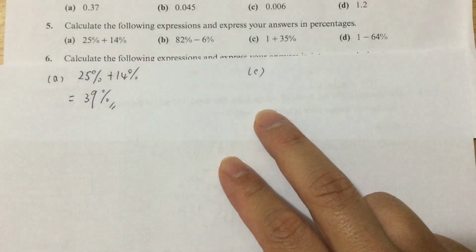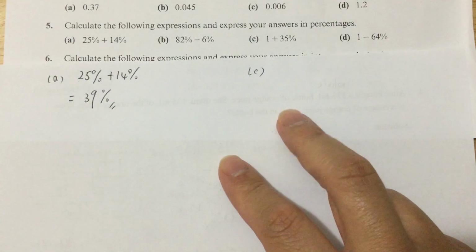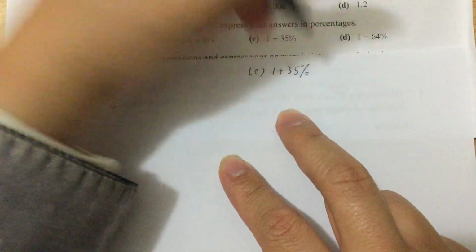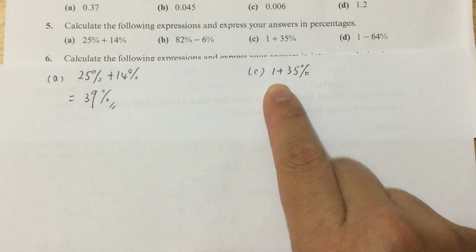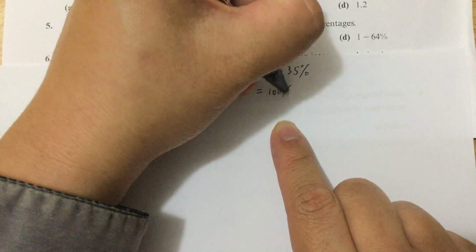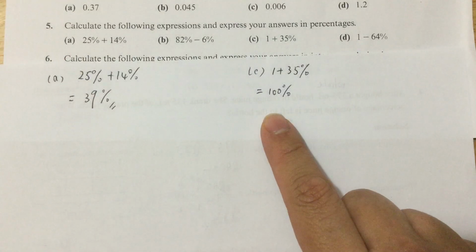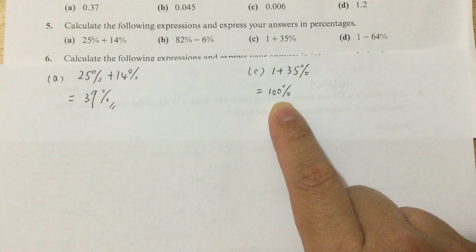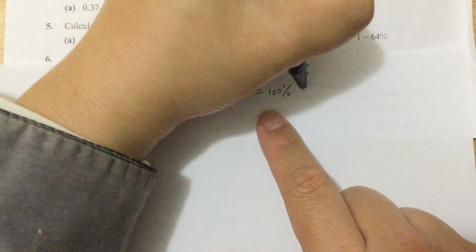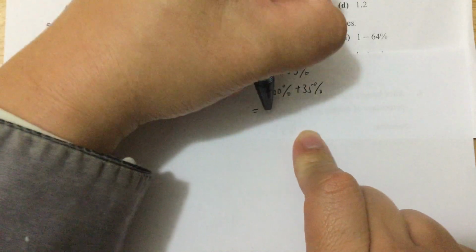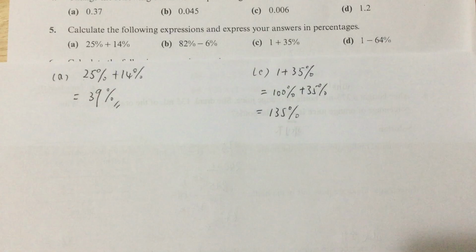Okay, for part C, what we can do is 1 plus 35% this time. Because 1 does not have a percent, we change it to 100%. Because I told you in the beginning of this video that 1 is equal to 100%. If you forget, please watch the video once again. Plus 35%. And you will see the answer: 100 add 35, you have 135%. Immediately, you will get 5C, the answer.